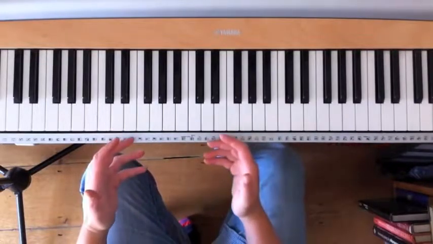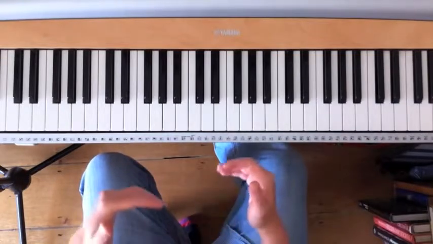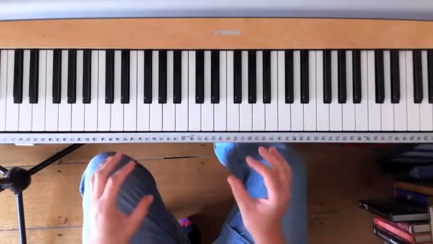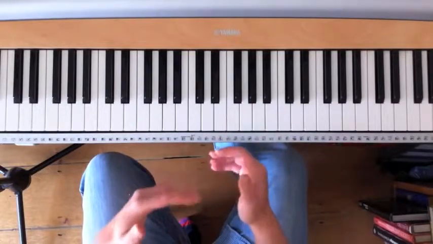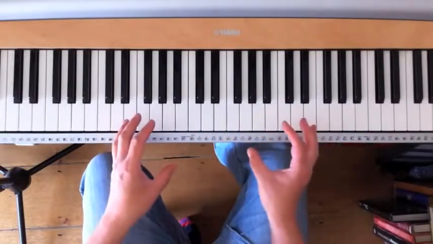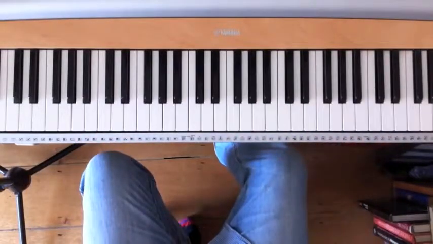Now sometimes that can work, but often it can sound stilted and jumpy, and when you're accompanying especially, the last thing you want to do is make your listener think, oh wow, what's going on in the accompaniment there. It's just got to flow as neatly as possible.